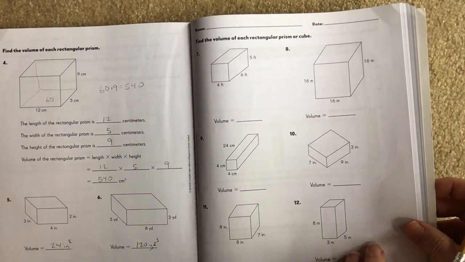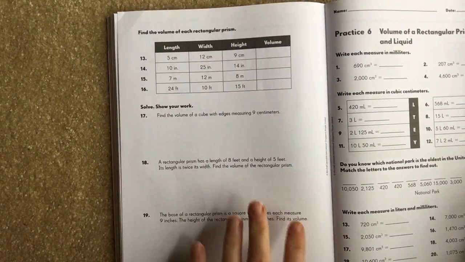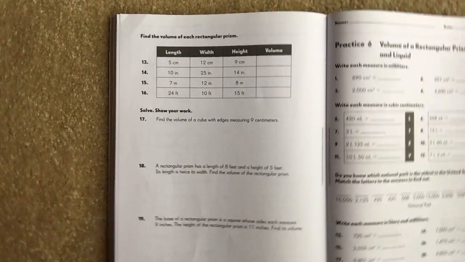All right, so continue on to page 183 and 184, which has a couple word problems as well. And that is your practice for today, and I shall see you next time.